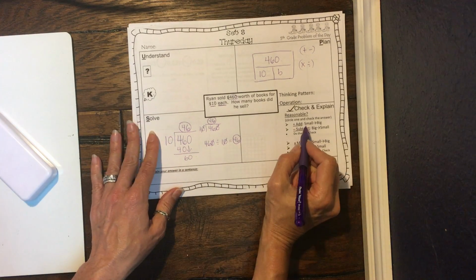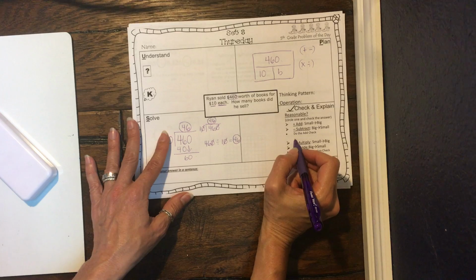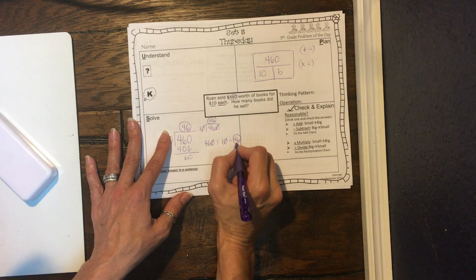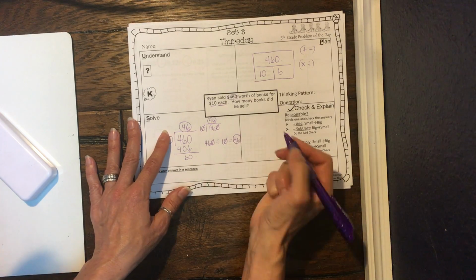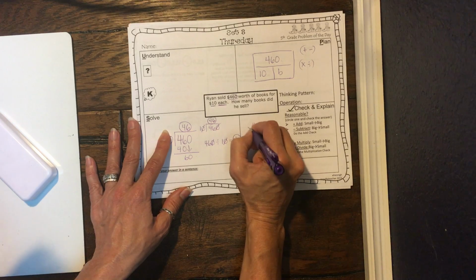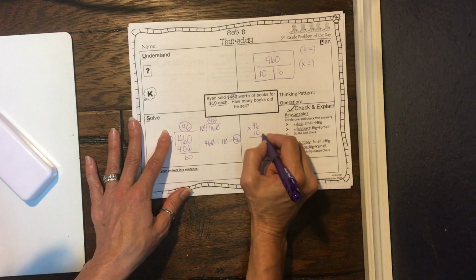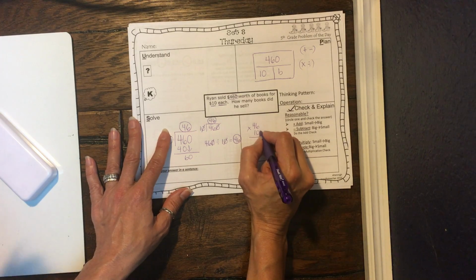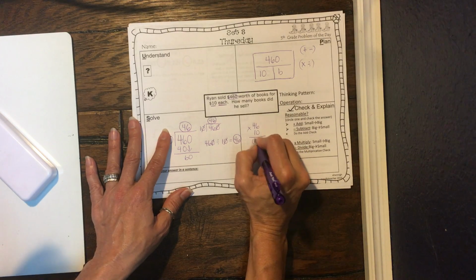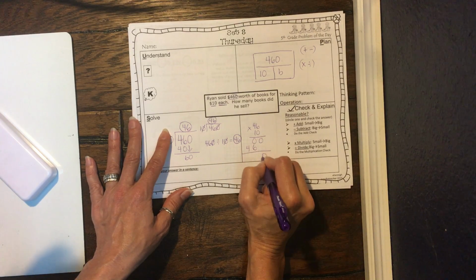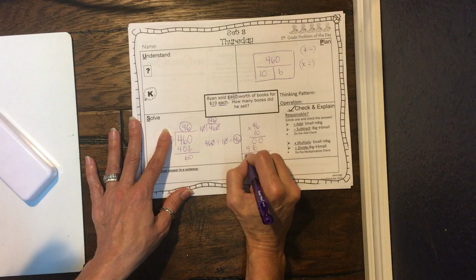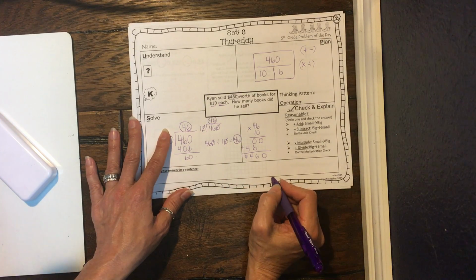So again, we want to ask ourselves, is this reasonable? Okay, is 46 books reasonable? Well, we can always do the inverse operation just to make sure. We can multiply our 46 books by our $10 each. So 0 times 6 is 0, 0 times 4 is 0, 1 times 6 is 6, 1 times 4 is 4. We add this all together and we get back to our $460.